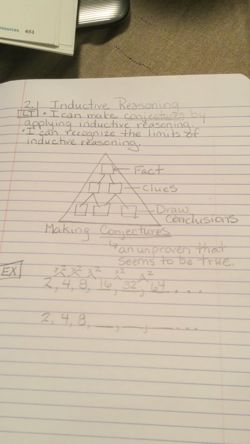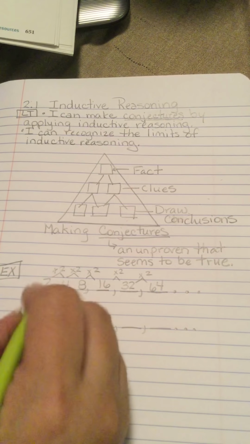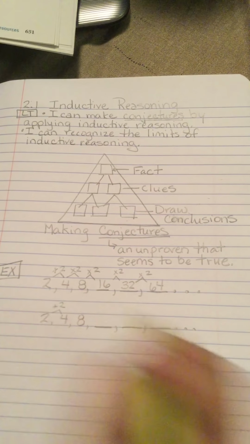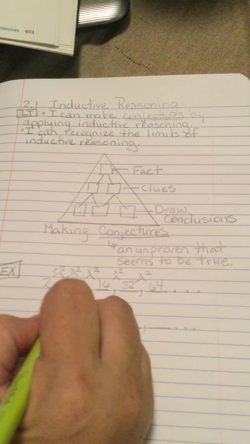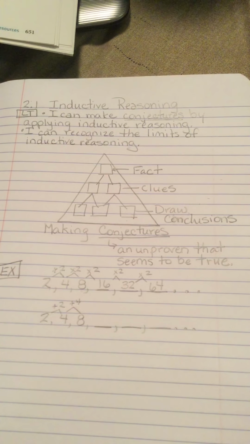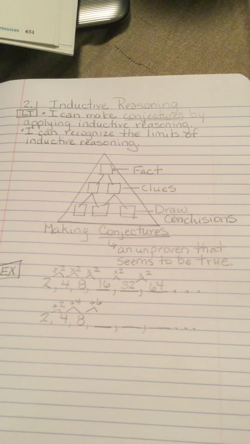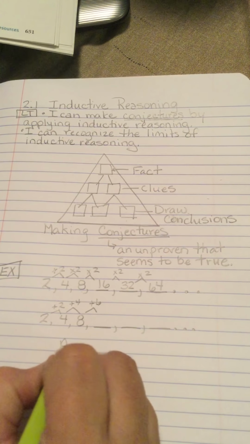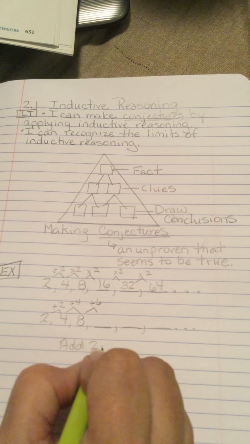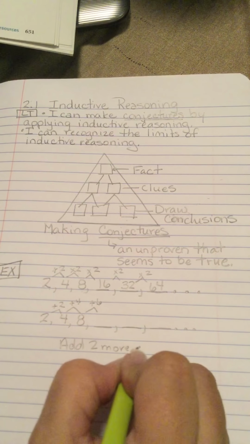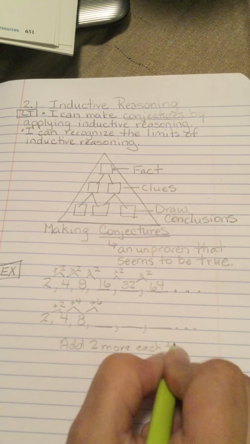If we think about adding, 2 plus 2 is 4, and 4 plus 4 is 8, and 8 plus 6, if I just add 2 more every time, that might be one possibility. I could add 2 more each time.